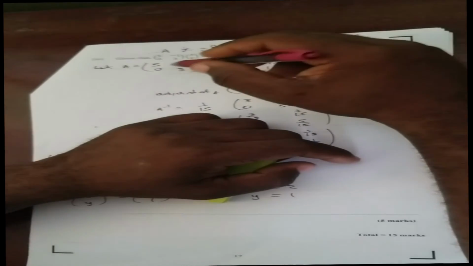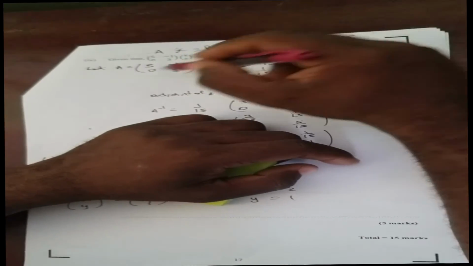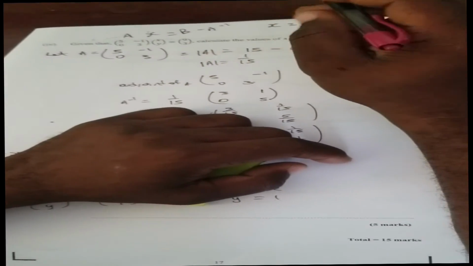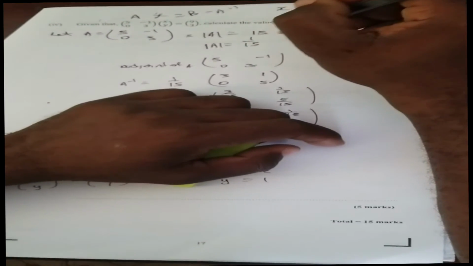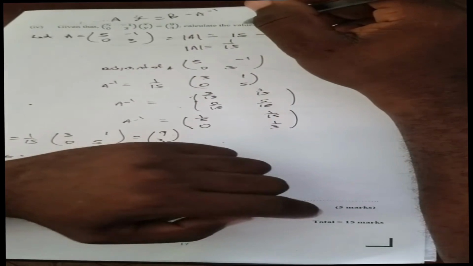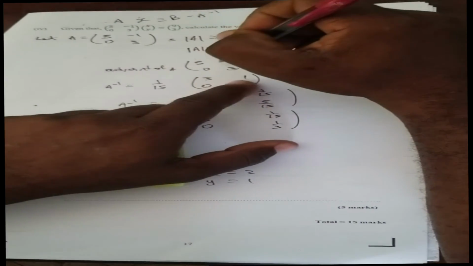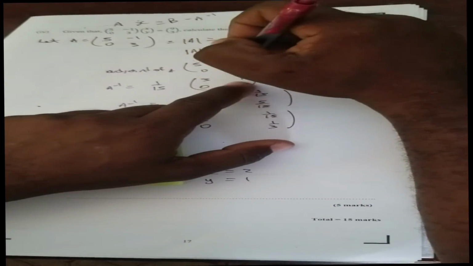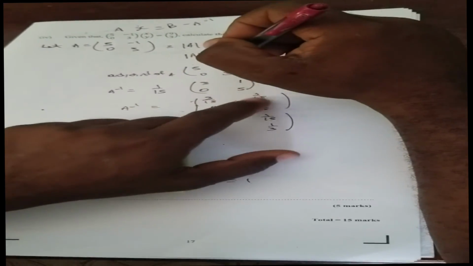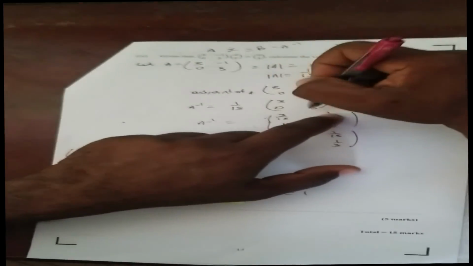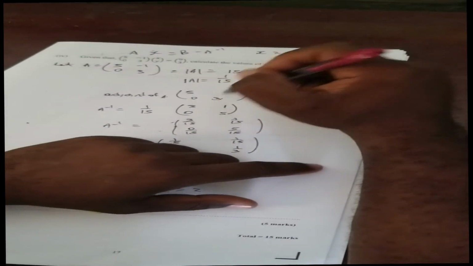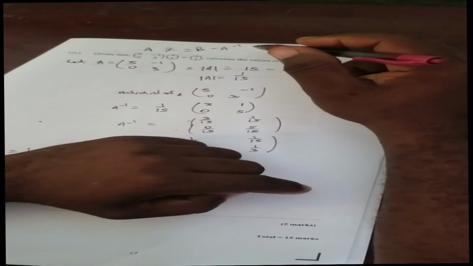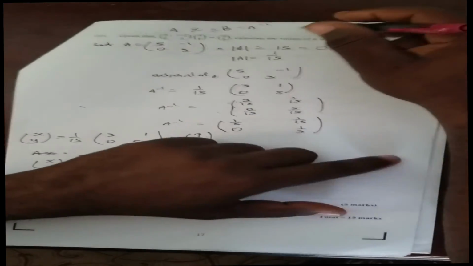All right, so we find our determinant. 5 times 3 is 15. 0 times negative 1 is 0. So 15 minus 0 is equal to 15, and 1 over the determinant is equal to 1 over 15. The adjoint now, we have a 5 and a 3 and a 0 and a 1. We interchange the 5 and the 3 to be 3 and 5. We multiply the negative 1 by negative 1, that will be a 1. We multiply our 0 by negative 1, that is equal to 0.